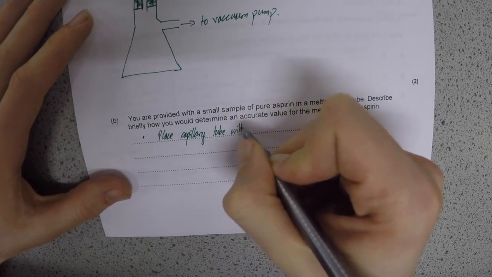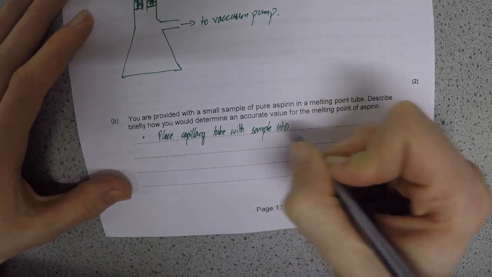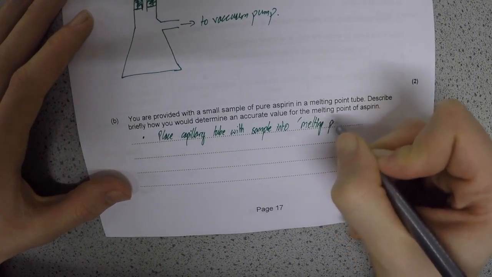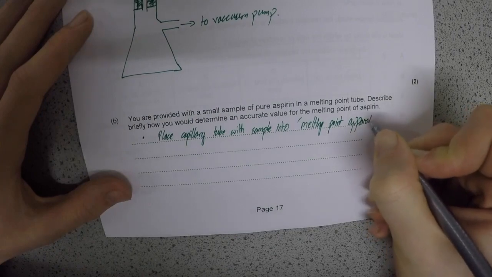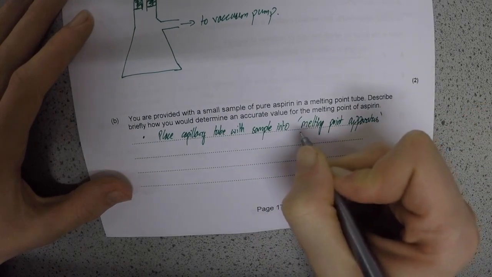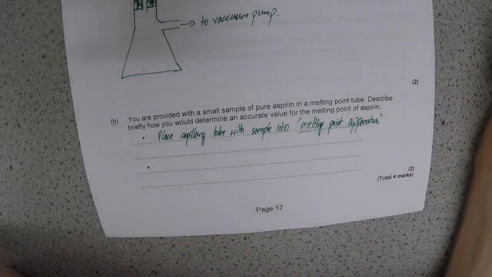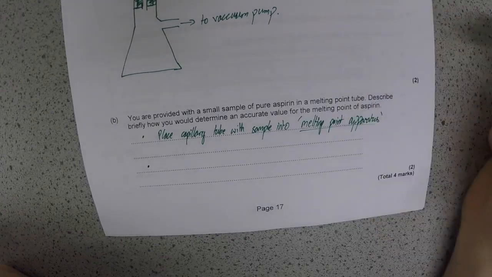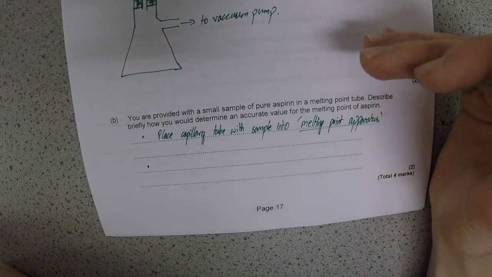So place capillary tube with sample into, and this is where we get a mark, melting point apparatus. Literally that's what it's called. It's like Ronseal, does exactly what it says on the tin. We then, well, it was automatic really, wasn't it? You press the button, the machine ramps up the temperature.